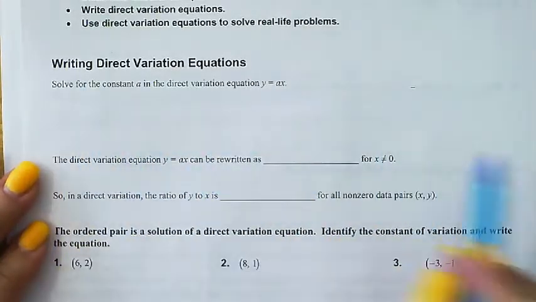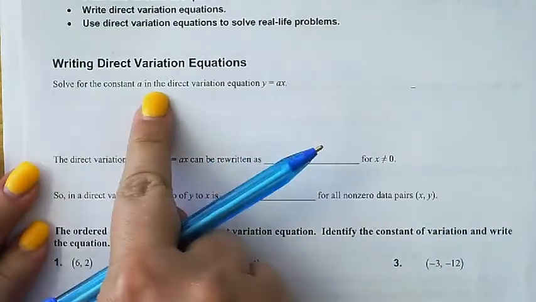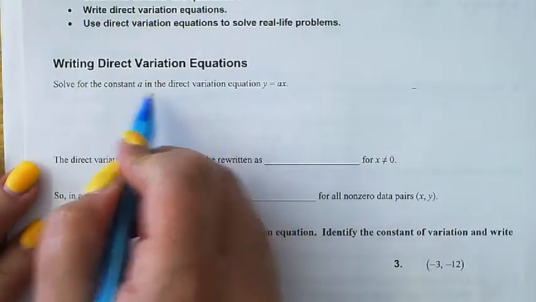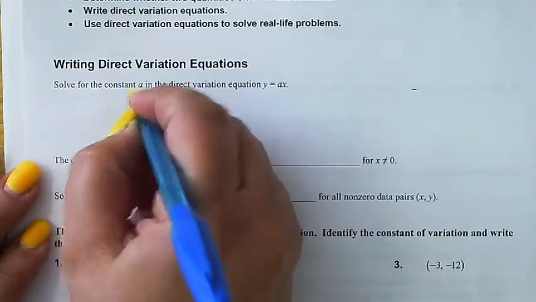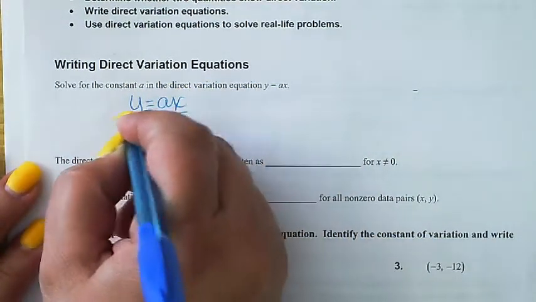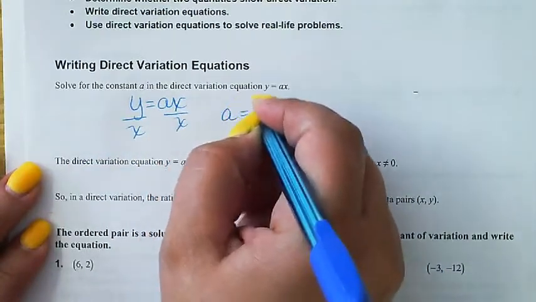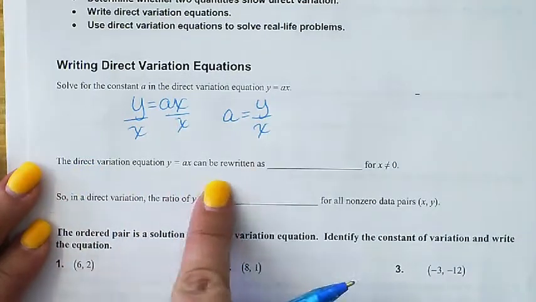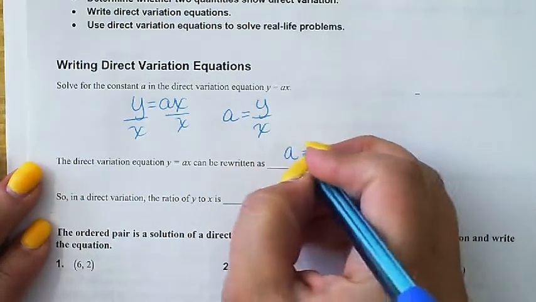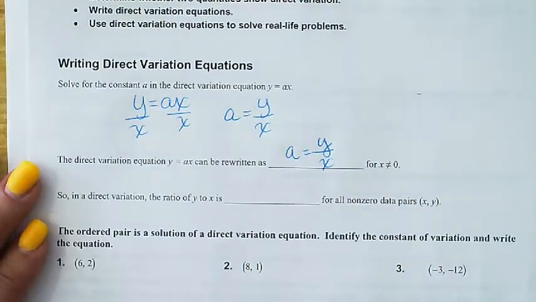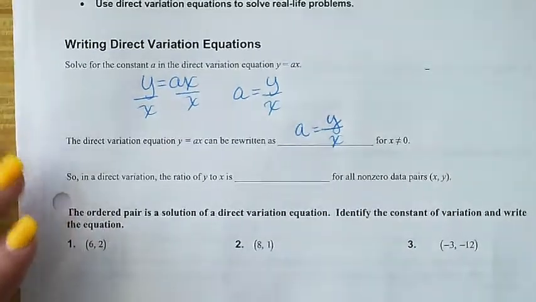So this is just summarizing what I just talked about on the table. So if we take that y equals ax and we solve for a, we'll do what we did a moment ago. Okay, if we solve this for a, we'll divide by x on both sides. It turns out that a is equal to that y over x constant. So the direct variation can be rewritten like that. It basically says, hey, that a value that's attached to x, it's always equal to the y to x ratio.